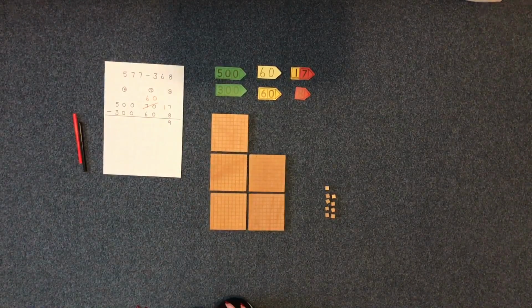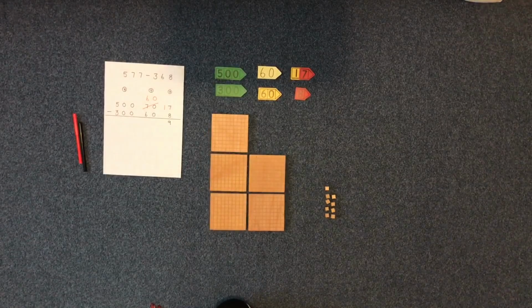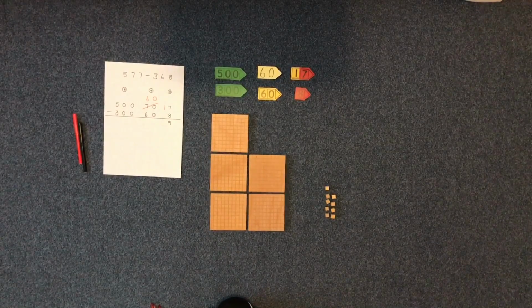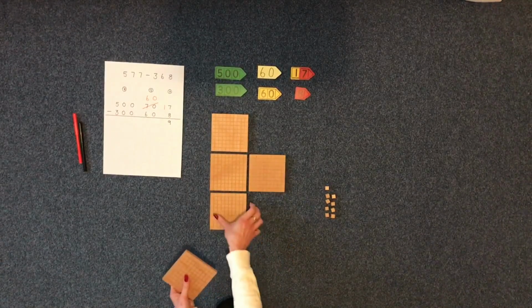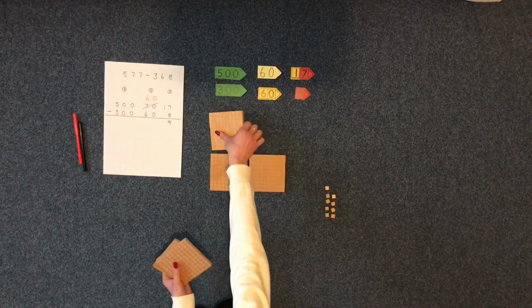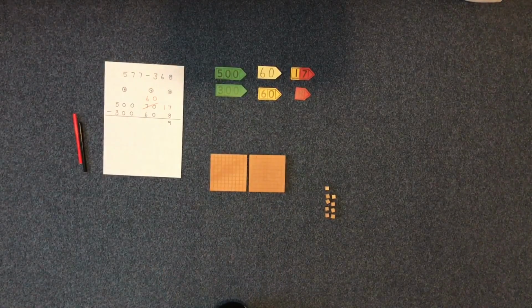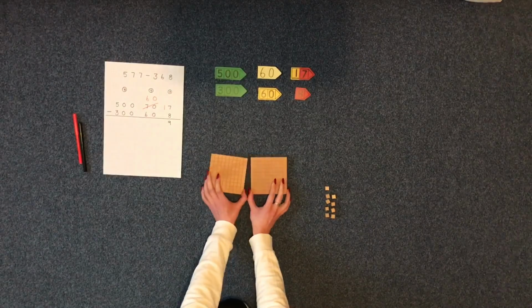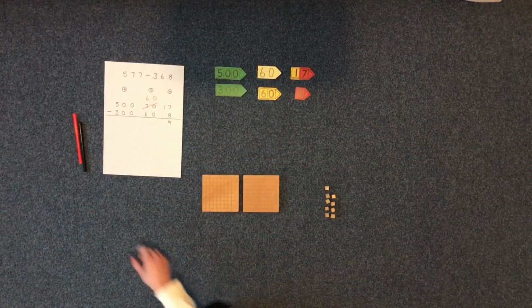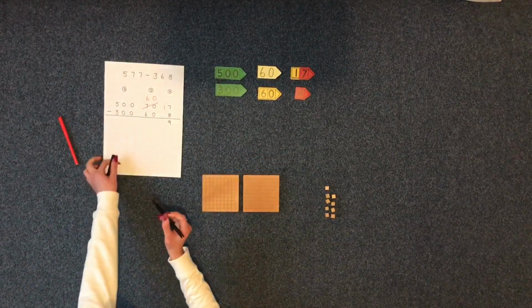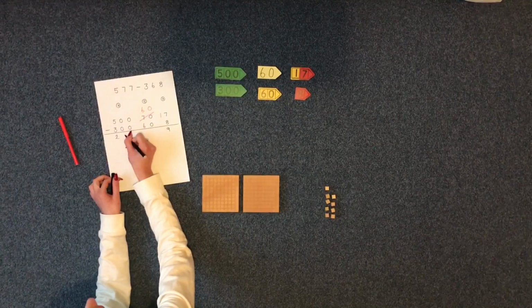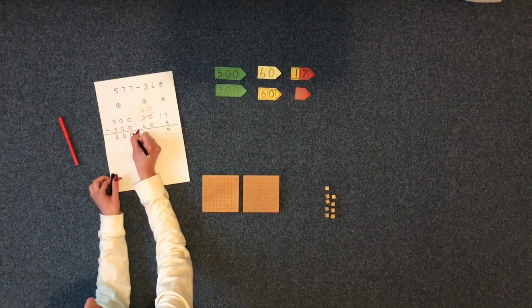Finally, I can see that I need to subtract 300 from 500. So again, I simply remove 1, 2, 3 hundred blocks to leave me with 200 blocks in this column. And I'll write that symbolically here under the line to show that we have 200 left.